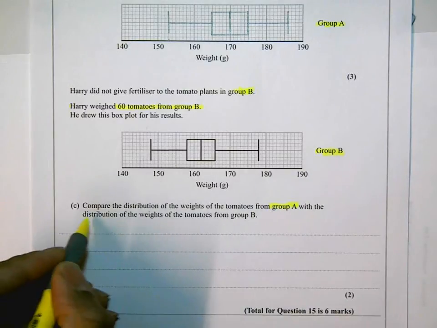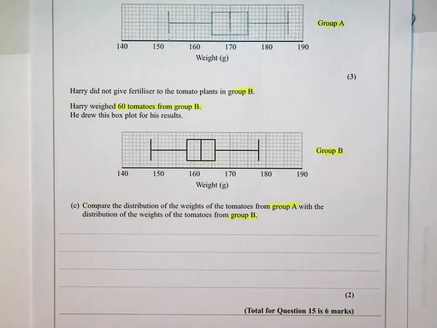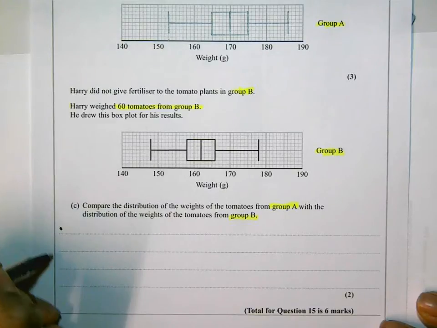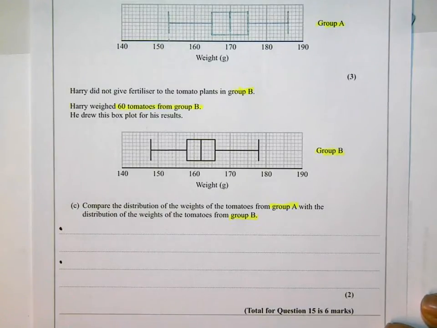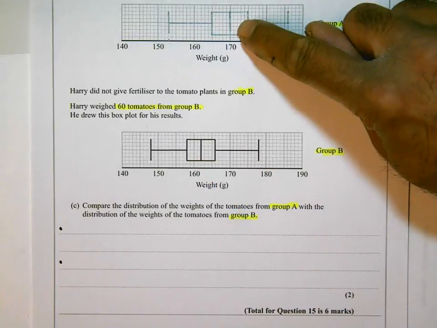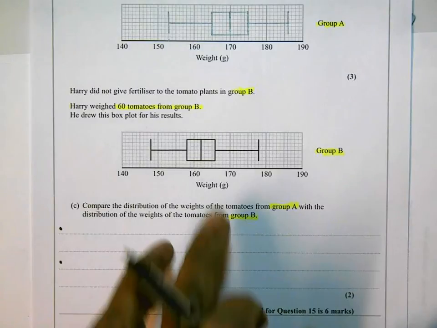Now whenever you do a comparison, in this case here, we're going to compare these two box plots. And whenever you do a comparison of this sort, you always make 2 points. 1 point is for comparing the medians, that line in the middle, and the other point is to compare the interquartile range. The interquartile range is the size of the box in the middle.